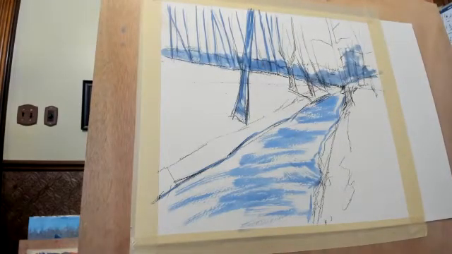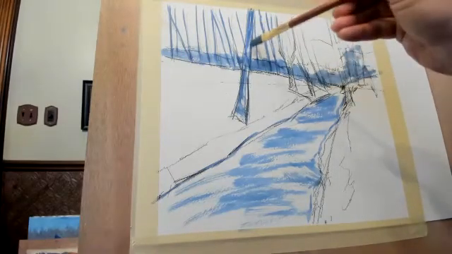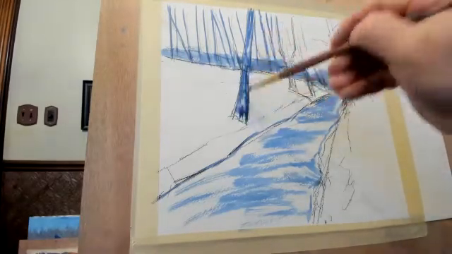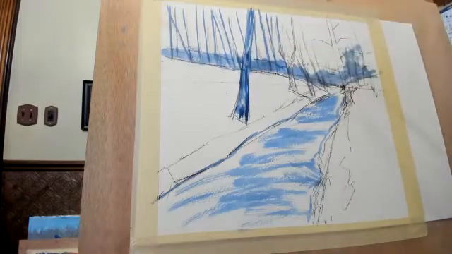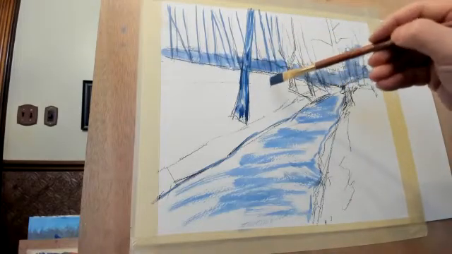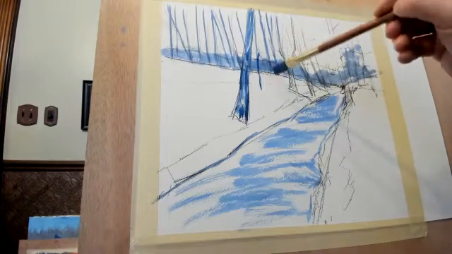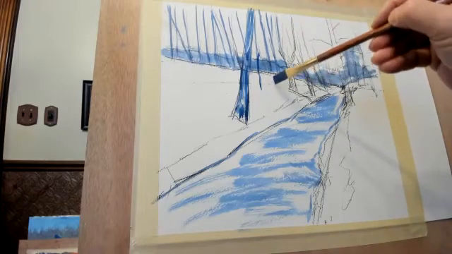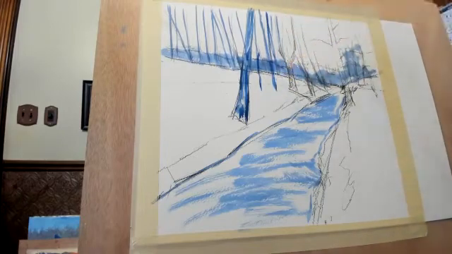Too dry, I have to use some water. And then hit here, another tree here.